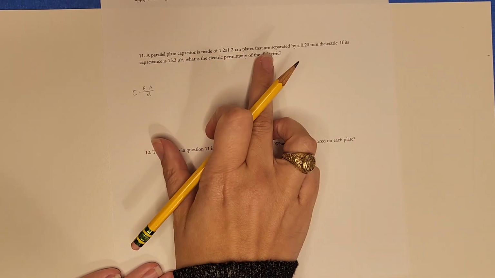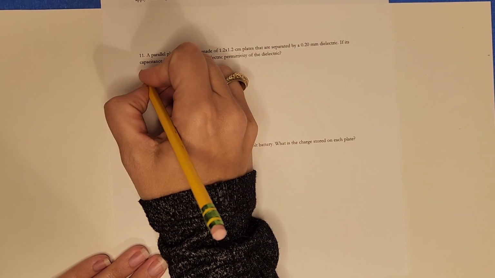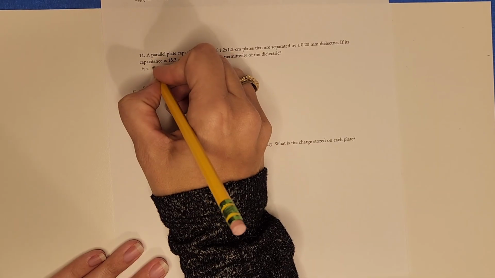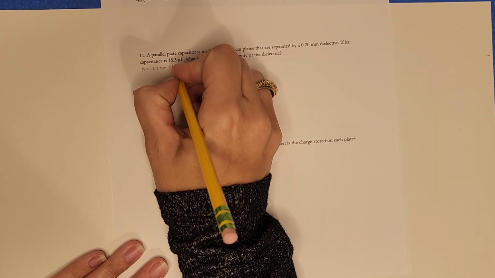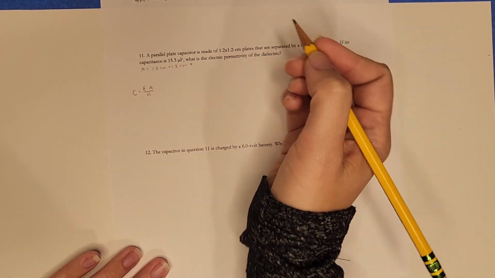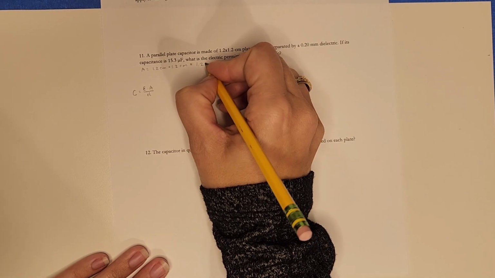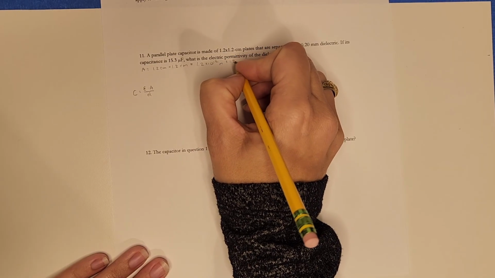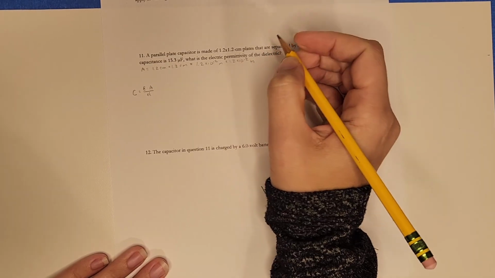So let's go ahead and write out the parts that we have. So our area equals 1.2 centimeters by 1.2 centimeters. Let's get that into meters. So that's going to be 1.2 times 10 to the negative 2 meters times 1.2 times 10 to the negative 2 meters.